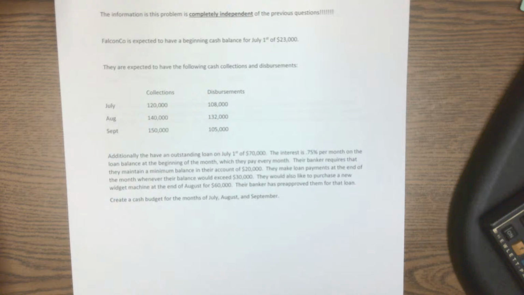Falcon Company is expected to have a beginning cash balance for July of $23,000. They're expected to have the following cash collections and disbursements. Additionally, they have an outstanding loan July 1st of $70,000. The interest is 0.75% per month, or 9% a year, on the loan balance at the beginning of the month, which they pay every month.